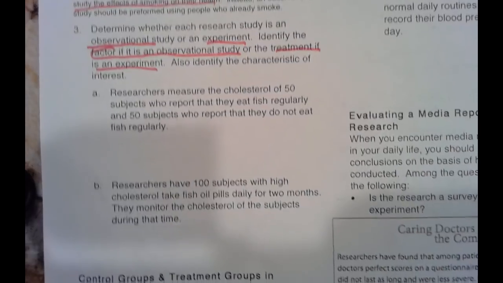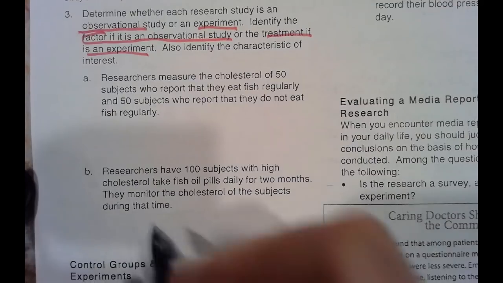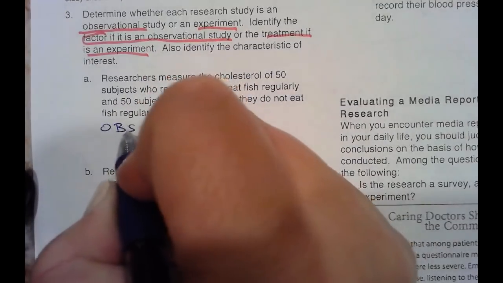Hopefully you see that this is an observational study.